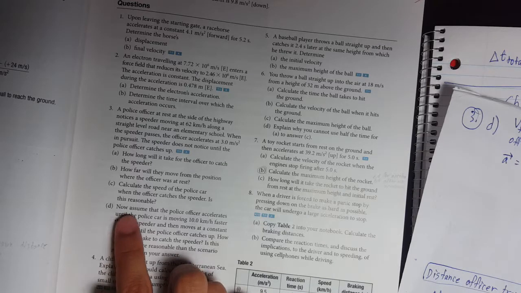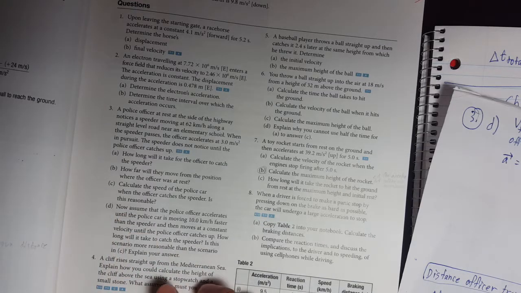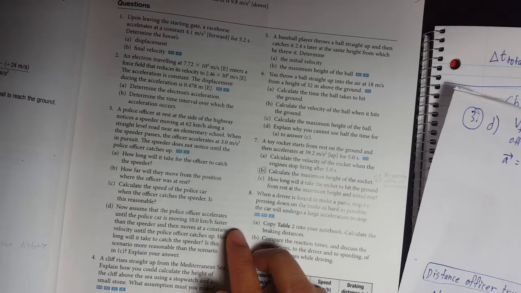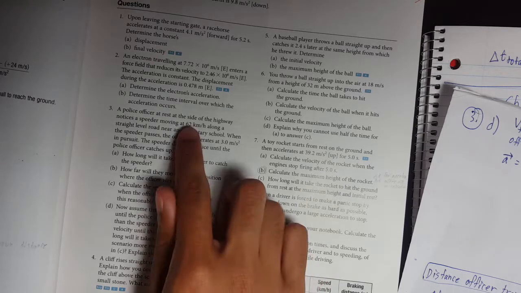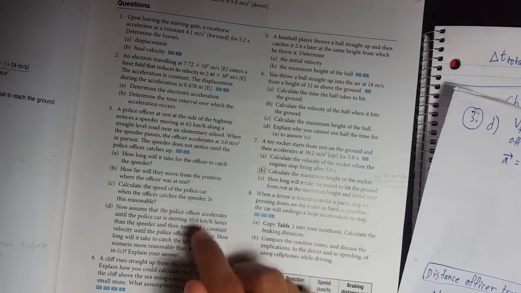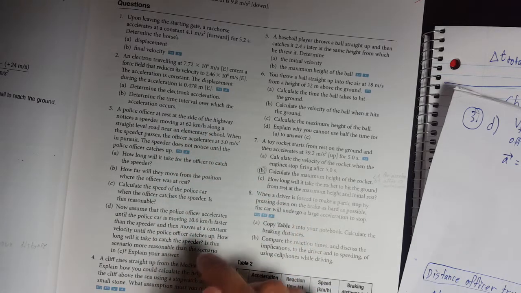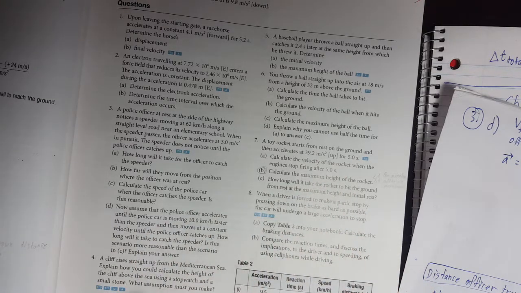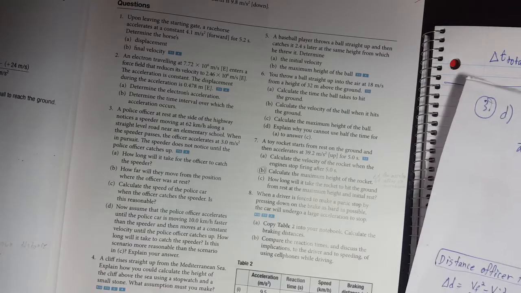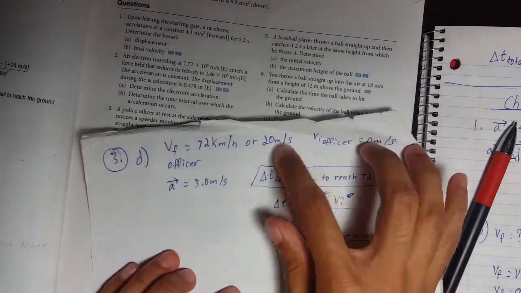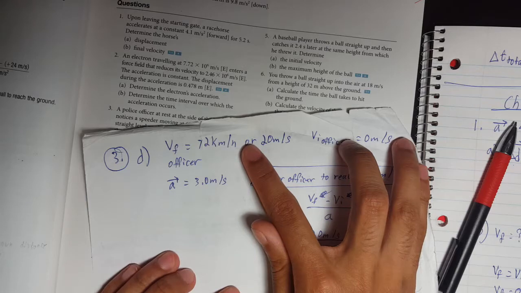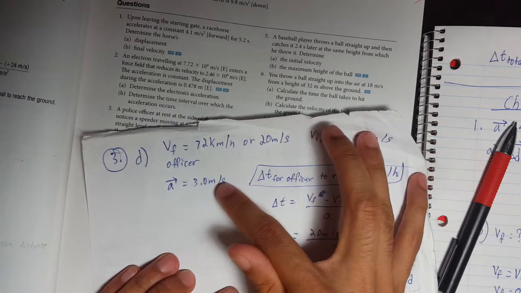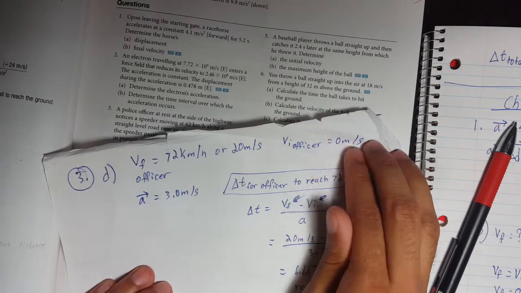So to do part D, I'll show you how to do it right now. It's a little bit more difficult, but it makes sense after you've done it. The police car is moving 10 kilometers per hour faster than the speeder. The speeder originally was moving 62 kilometers per hour. So that means the police car is now moving at 72 kilometers per hour. It was initially at rest, but then accelerates to 72 kilometers per hour, and the acceleration is still the same. So you know that the final velocity is 72 kilometers per hour, which is 20 meters per second when converted to meters per second. You know the acceleration, and you know the initial velocity of the officer.